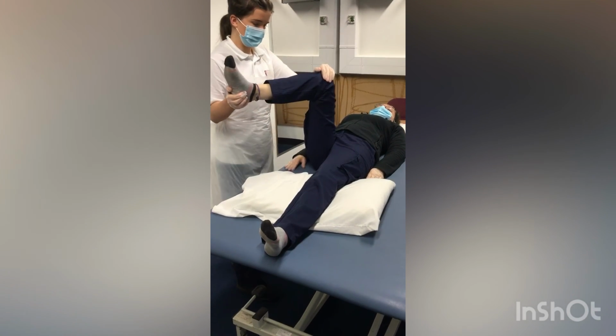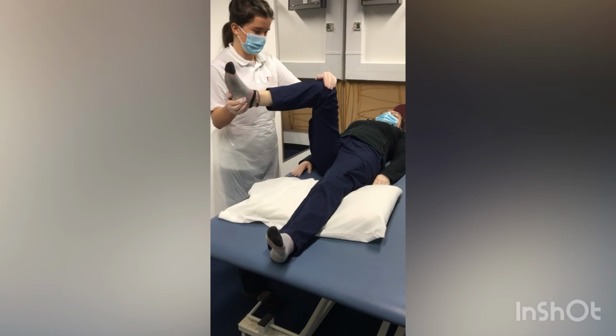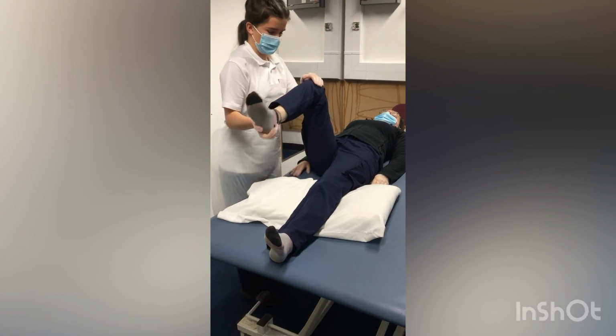This one is the last of the passive movements of the lower limb. So now I'll just go on to show you some more functional movements again.